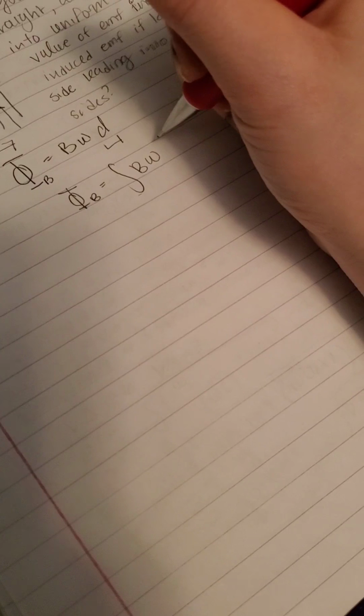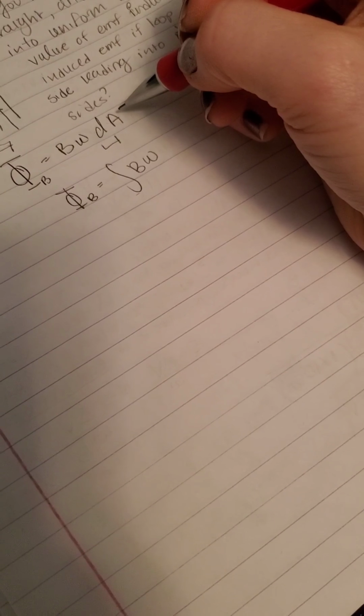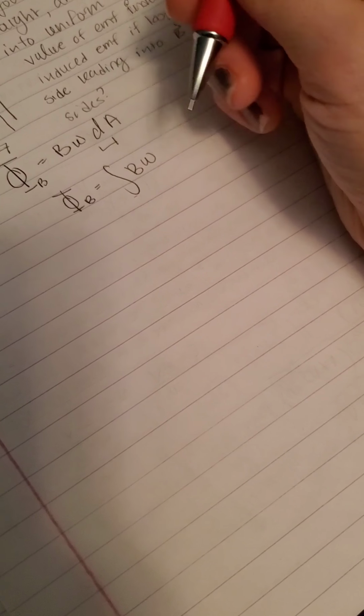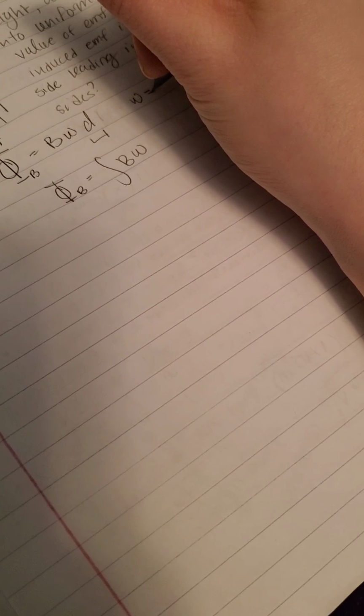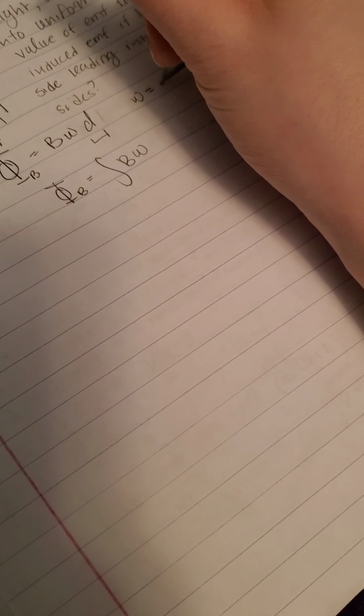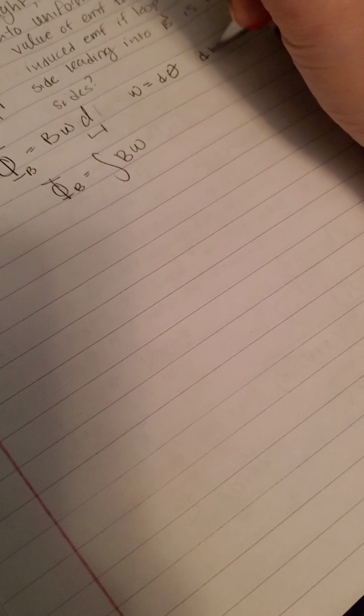So in class we talk about the width having to do with d theta, whereas we have area dealing with dA.